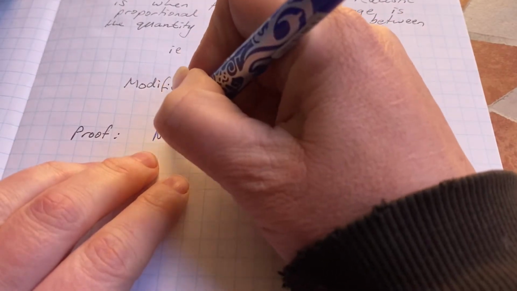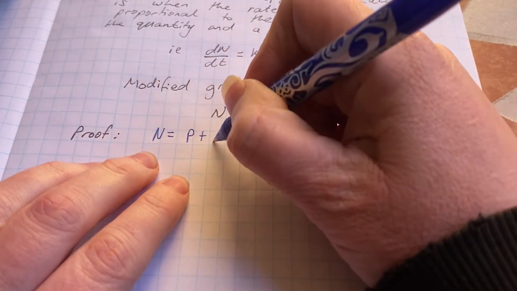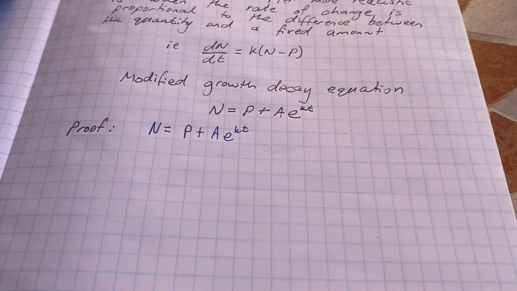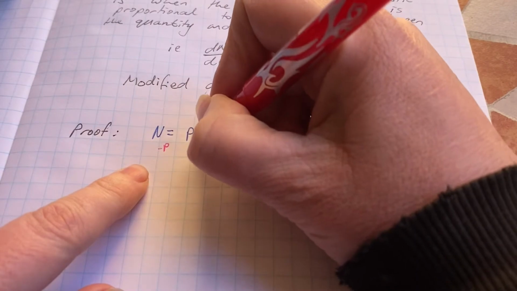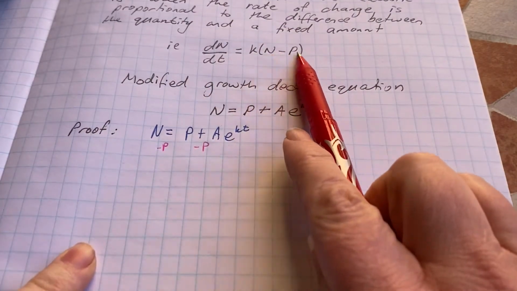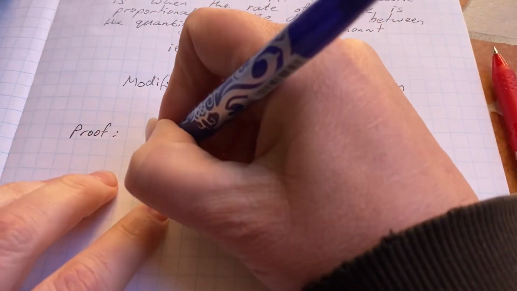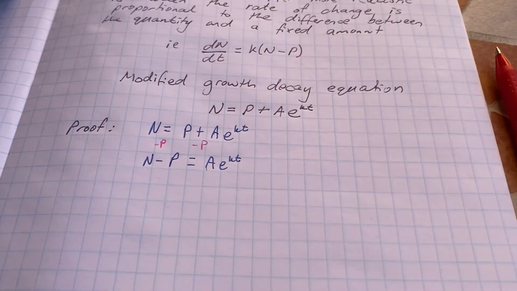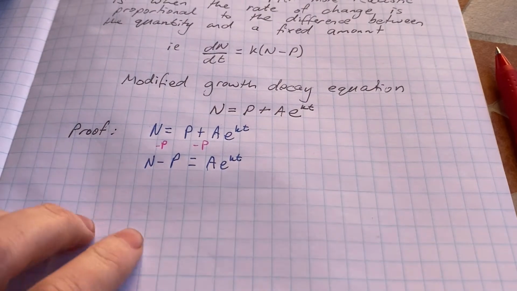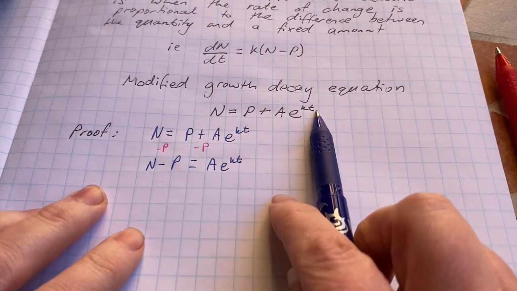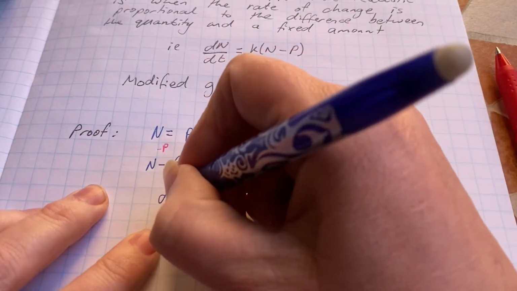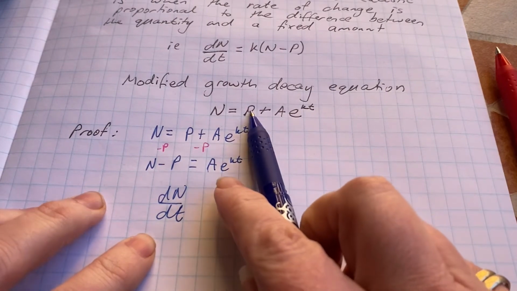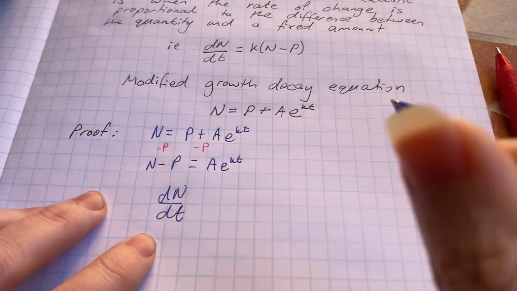So if N equals P plus Ae to the kt, the first thing I'm going to do is subtract P off each side, because I just want to know what N minus P is equal to. So N minus P is equal to Ae to the kt. That's going to be useful in this proof. Okay, so let's differentiate this. P, remember, is a constant. P is just going to differentiate to 0, because it's just a number.